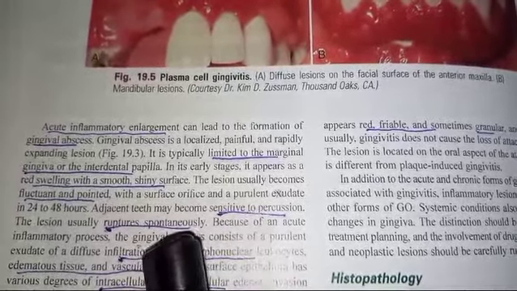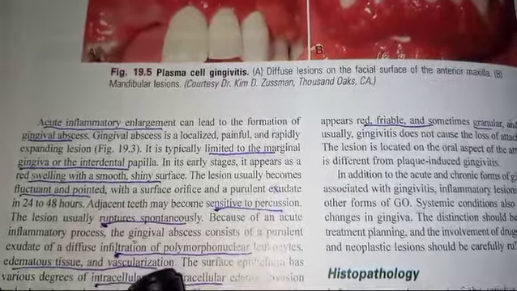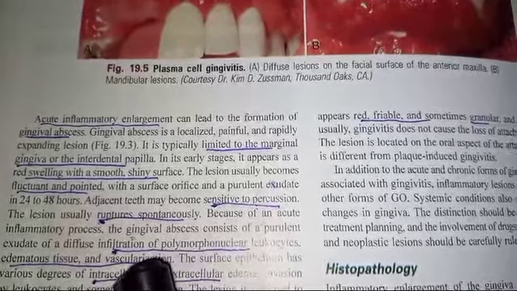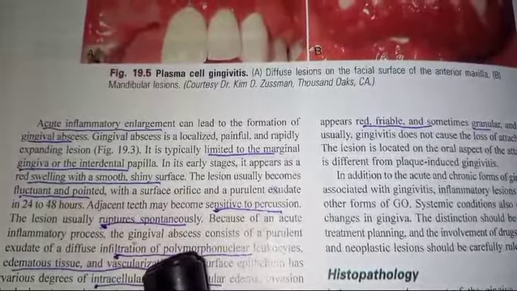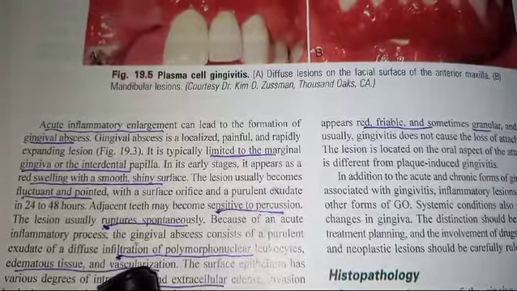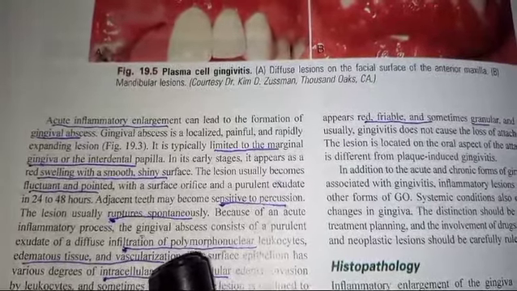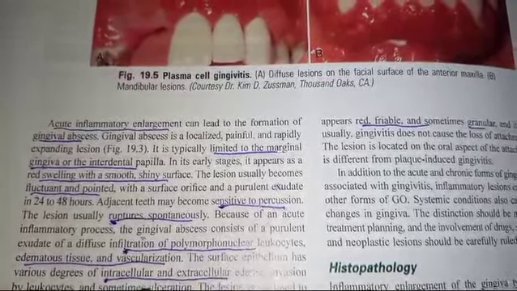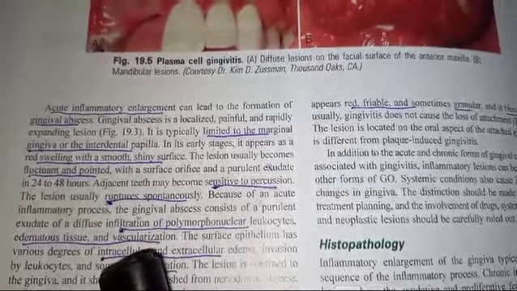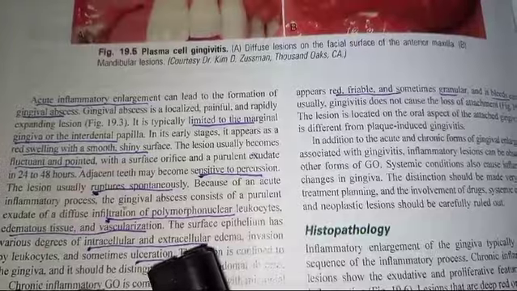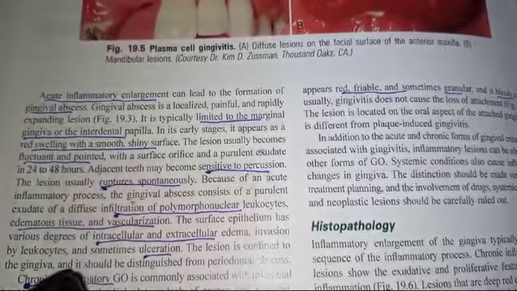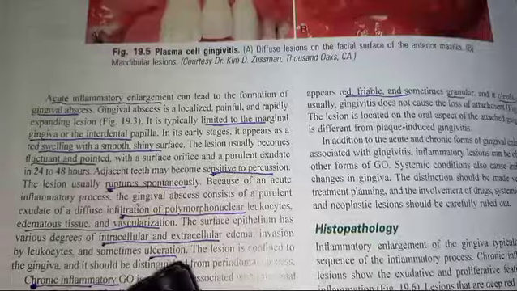The lesion ruptures spontaneously, basically, and it ruptures because of the acute inflammatory process. This gingival abscess consists of a diffuse inflammation of the polymorphonuclear leukocytes, with edematous tissue and vascularization. Okay, then the surface epithelium has intracellular and extracellular edema, and it is also invaded by leukocytes, and ulceration is also present. The lesion is only confined to the gingiva, and it can be distinguished from the periodontal abscess.